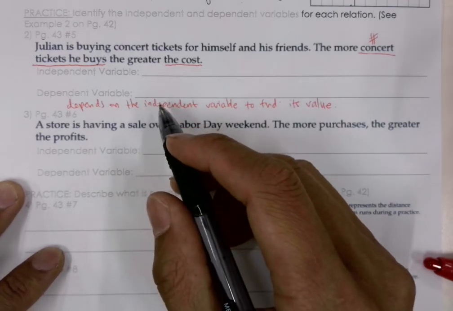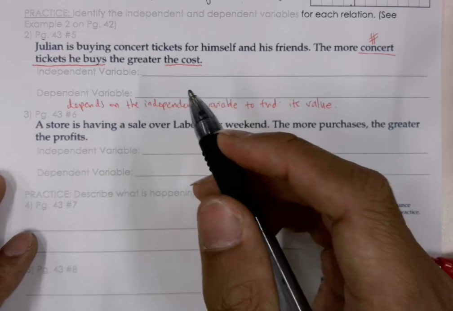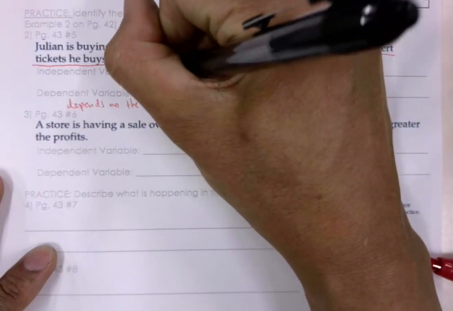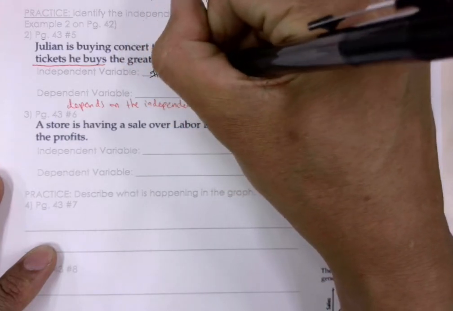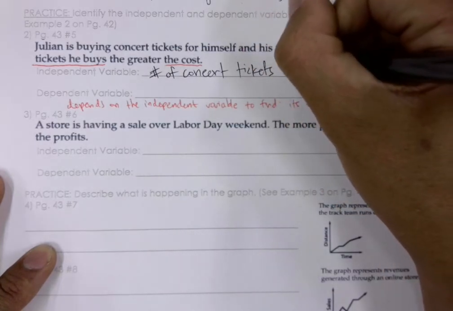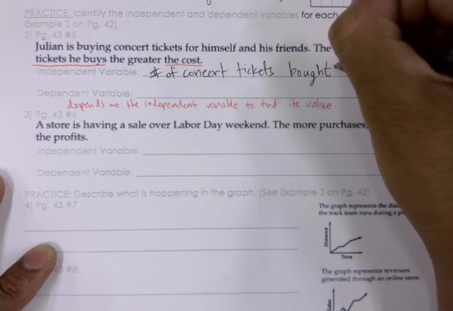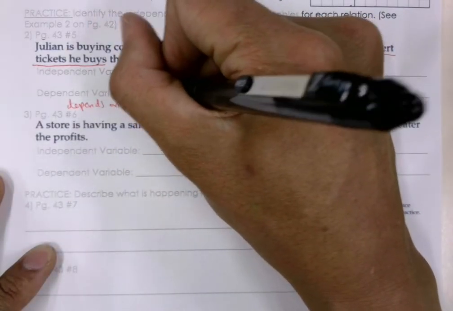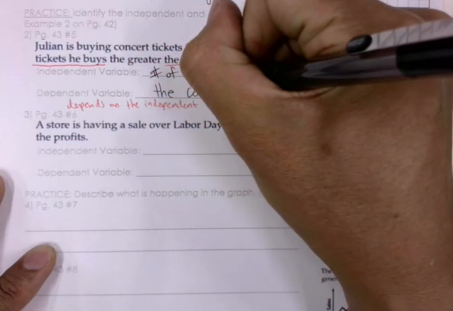So, in our case, the independent variable would be the number of concert tickets he buys. The dependent variable is the cost.